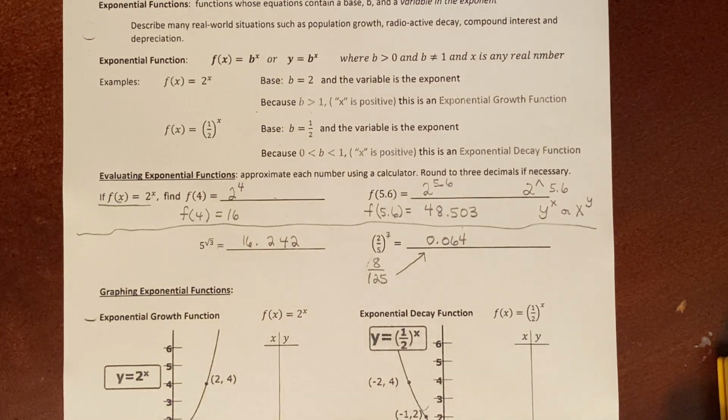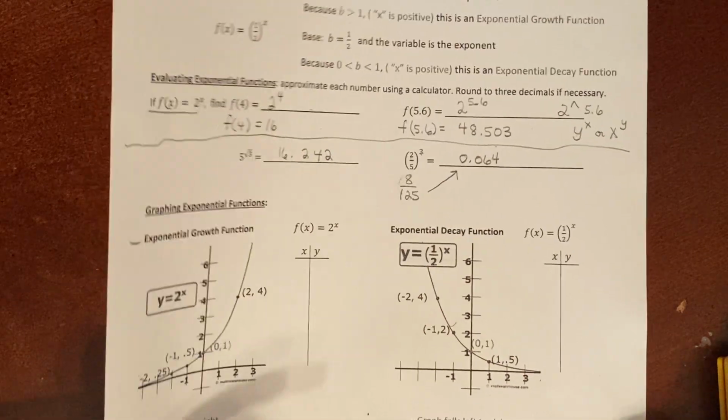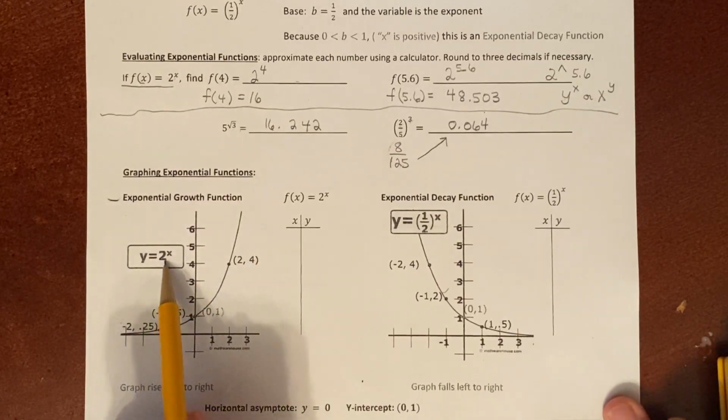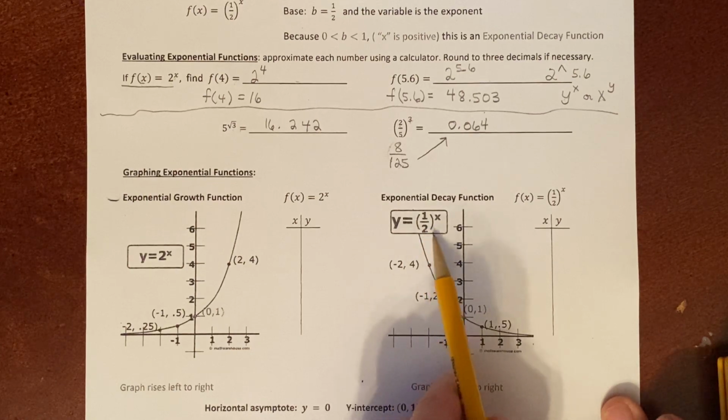All right, we're going to return to just looking at some graphs of exponential functions. So we've got 2 of them down here. We've got y equals 2 to the x, a growth function, and we have a decay function from y equals a half to the x.